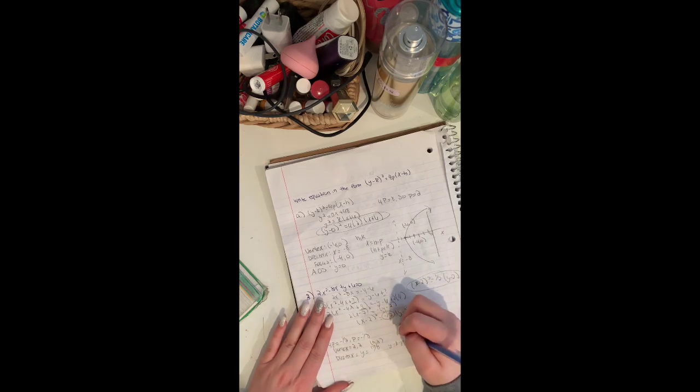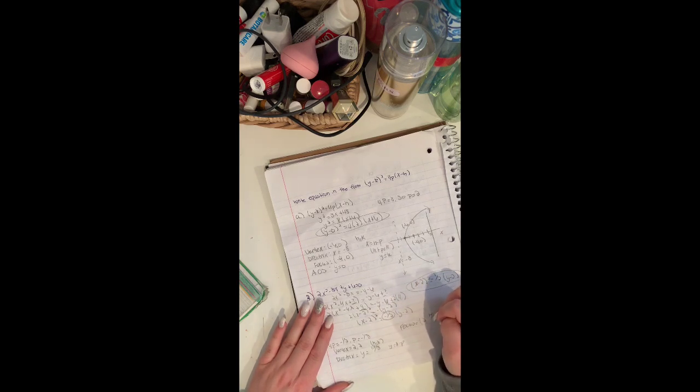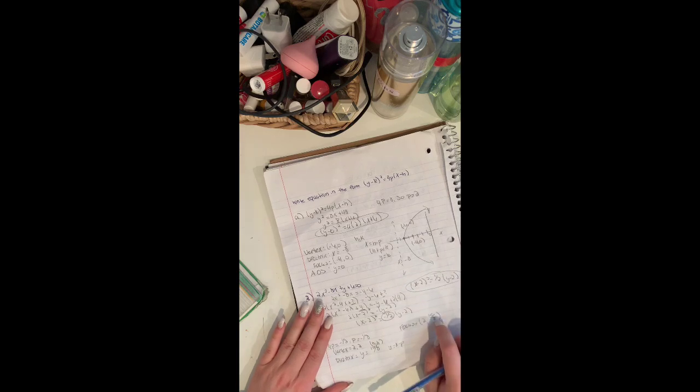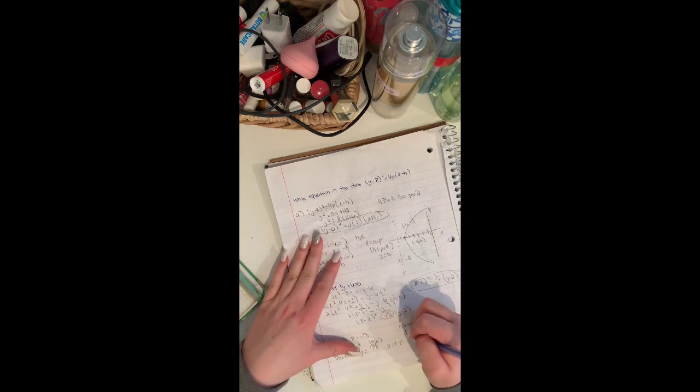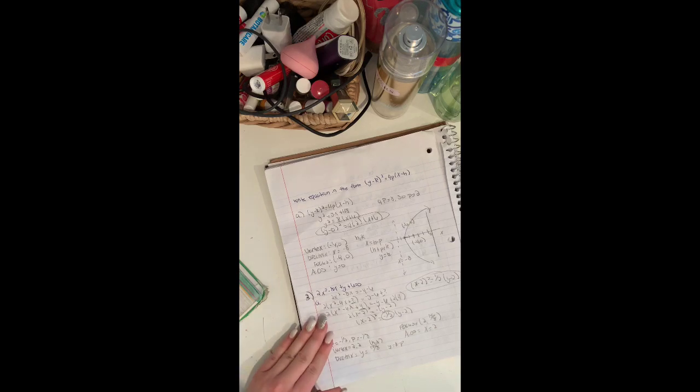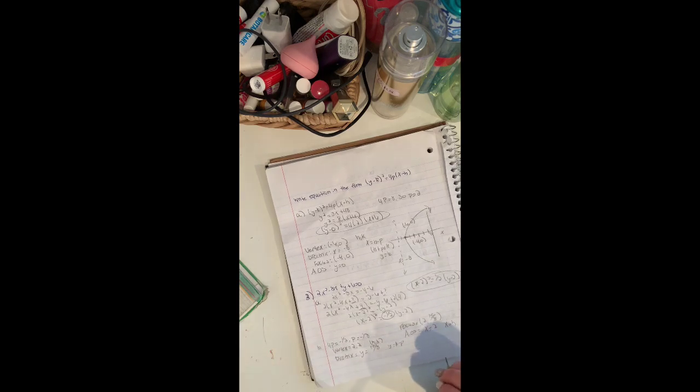The focus is going to be 2 and 15/8, and that is h, and then k plus p in our form. The axis of symmetry is going to be x equals 2. That form was x equals h, so don't forget that form.